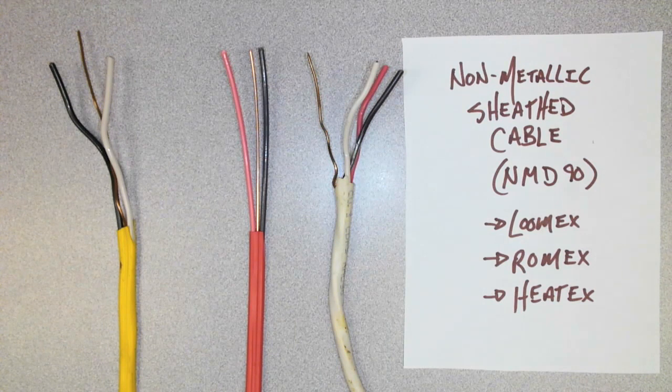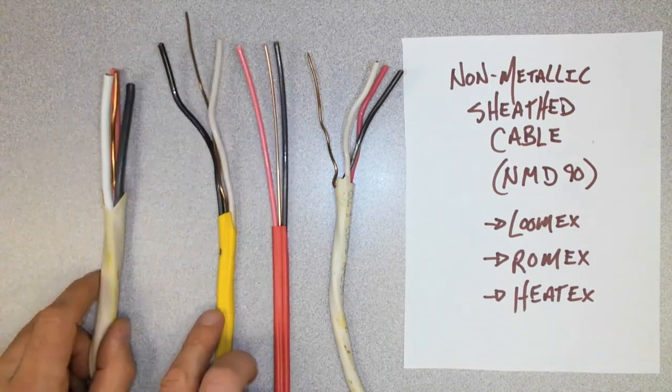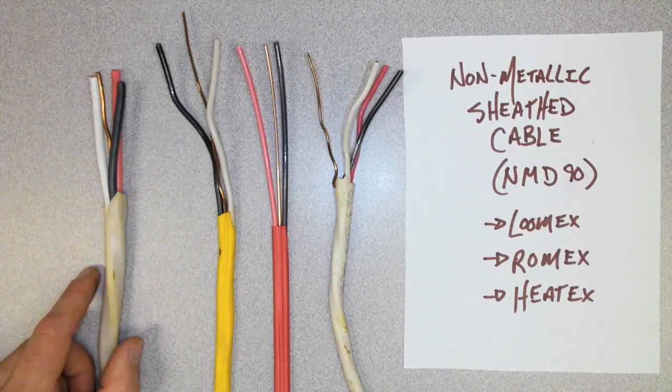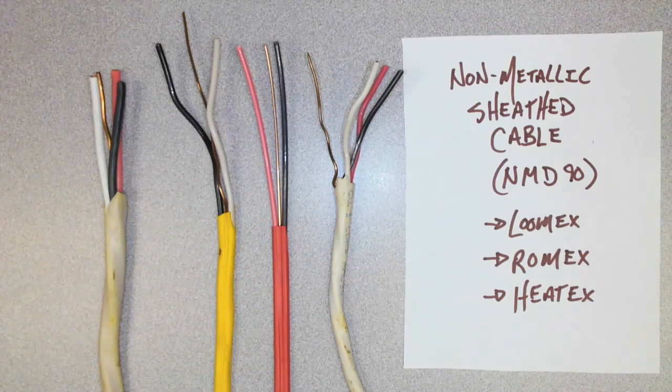Now, of course, we have larger cables that are used for things like dryers and electric stoves, and you can get this in aluminum if it's larger than number 8, or 8 and larger, I should say.